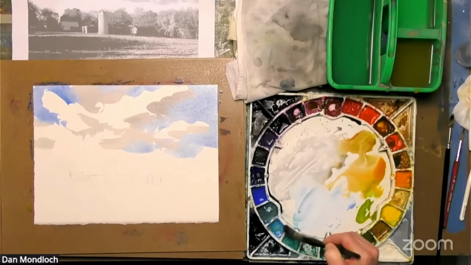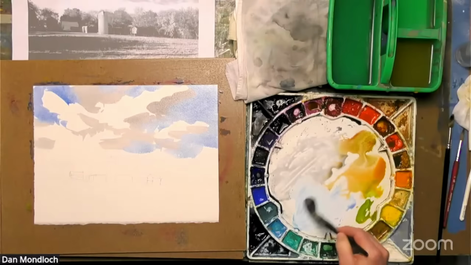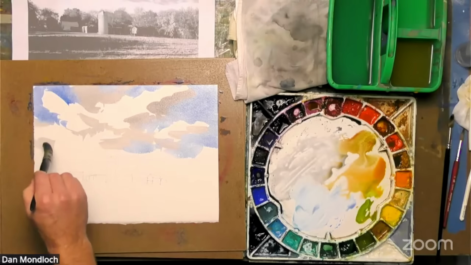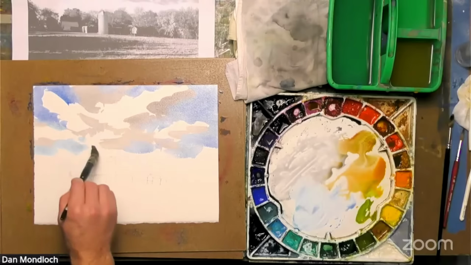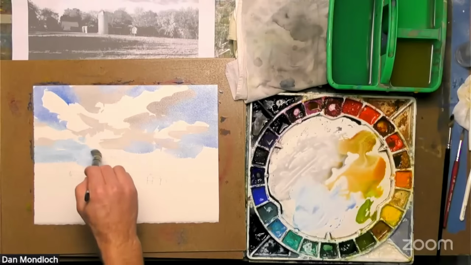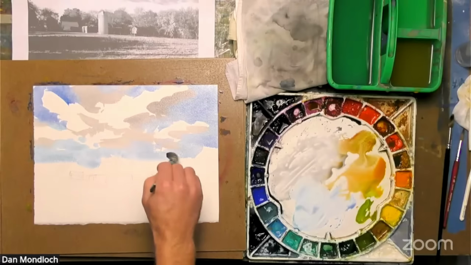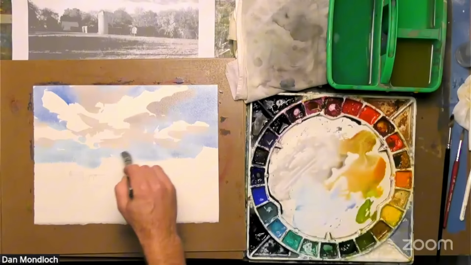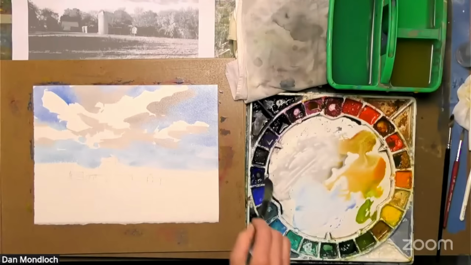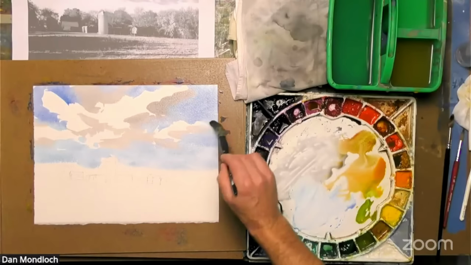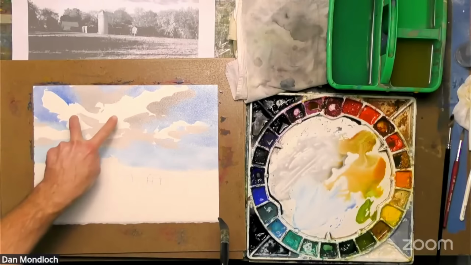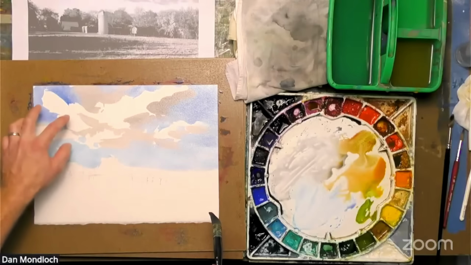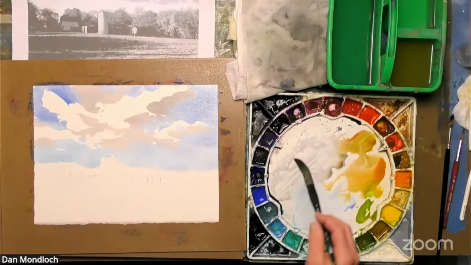Now I might switch over to that cerulean cobalt turquoise blue at the bottom. It's going to be a little bit lighter too. And we'll just continue bringing this down, leaving those white spaces, coming down to the horizon like this. Pretty simple. Okay, so this is looking good. I've got the major goal accomplished. I saved white space, I got some shadows in there, and I've got a blue sky progression coming down.